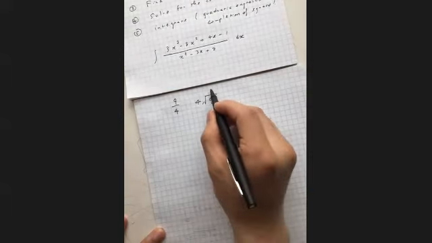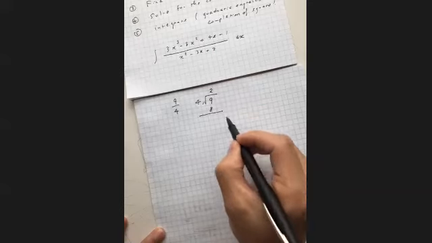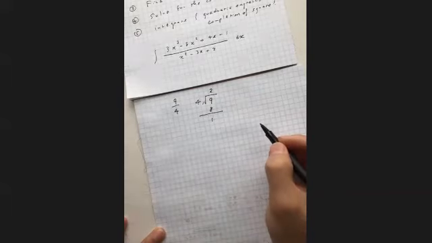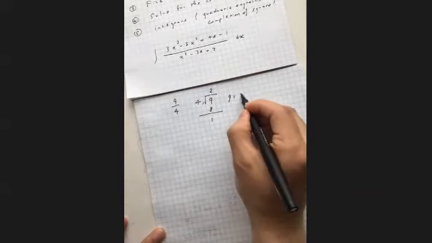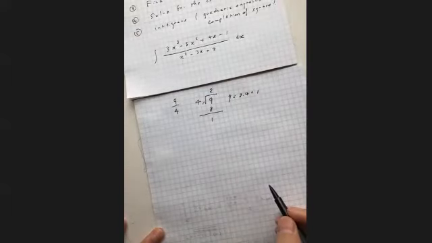We have 2 copies of 4, making it 8, and the remainder is 1. So 9 equals 2 times 4 plus 1. This is just a very naive model that you want to keep in your mind. Dividing by a polynomial is the same.